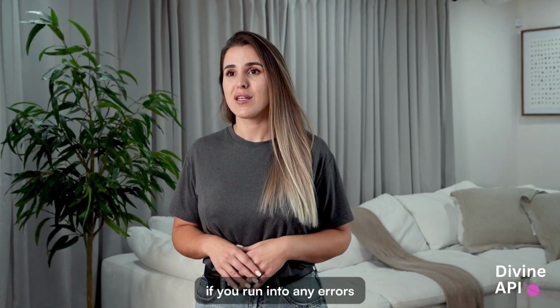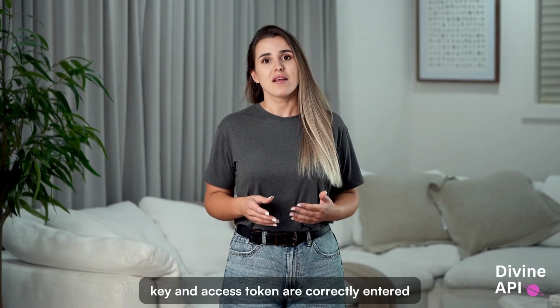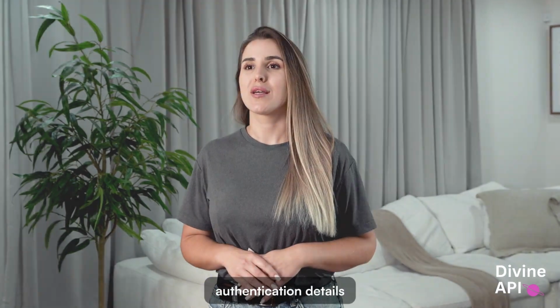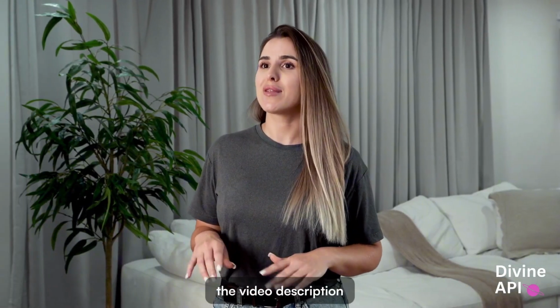If you run into any errors, double-check that your API key and access token are correctly entered. Most issues come from missing or incorrect authentication details. For a detailed step-by-step guide, you can find the article linked in the video description.